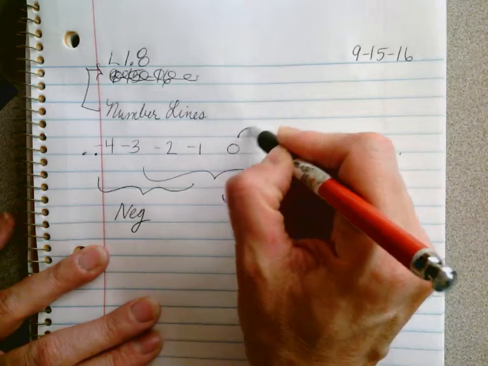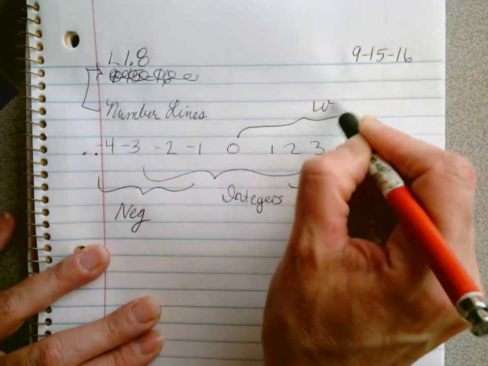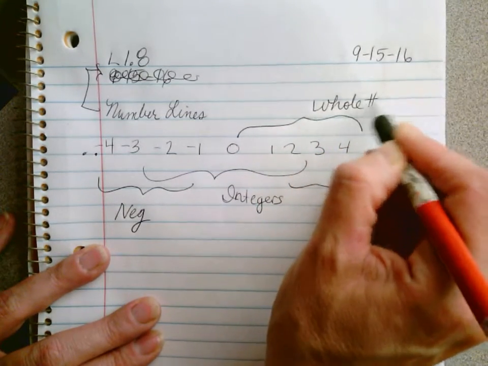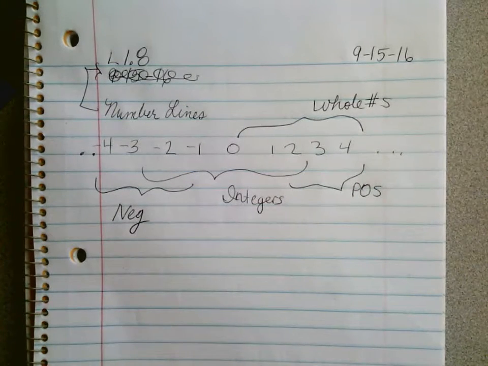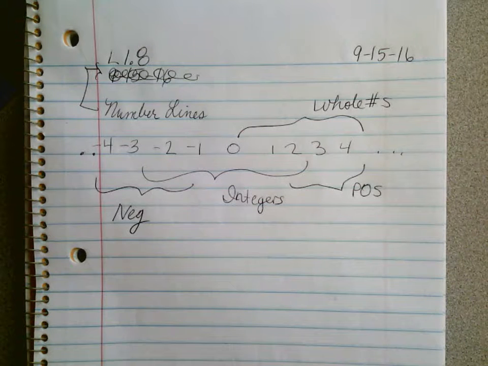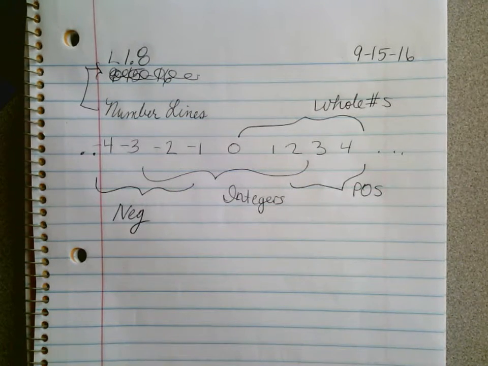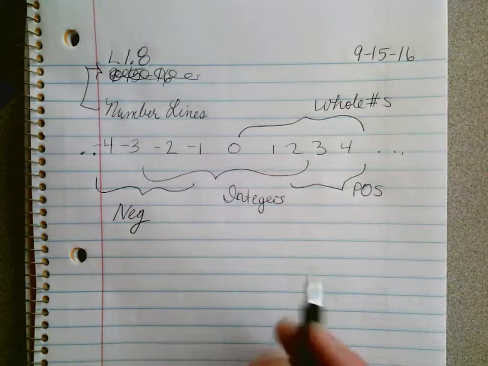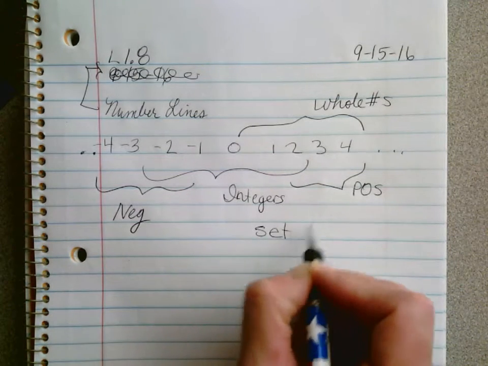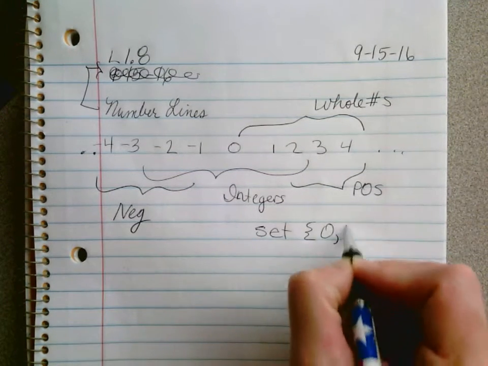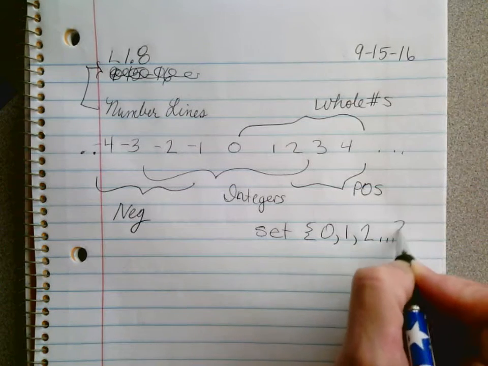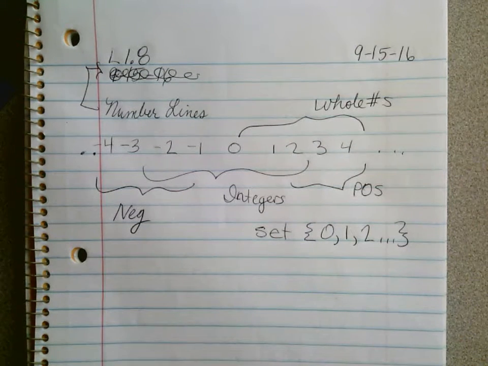From 0 on up is whole numbers. Okay, by definition, those are the numbers that we work with most often. When they say a set of whole numbers, they're saying all whole numbers. So they would do something that looks like this. And that, my friends, is a set of whole numbers.